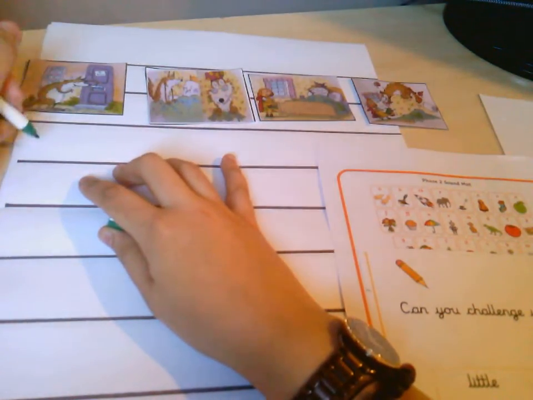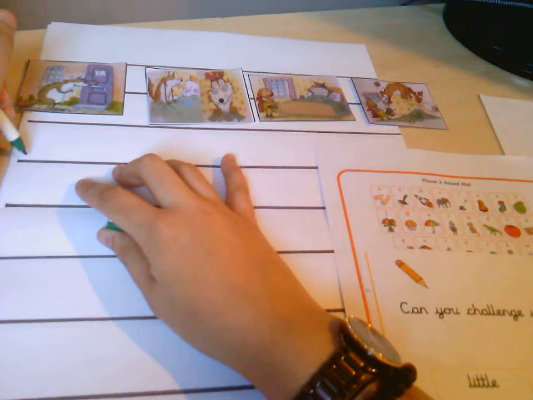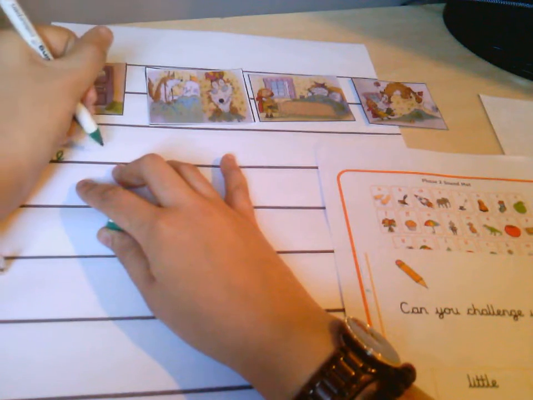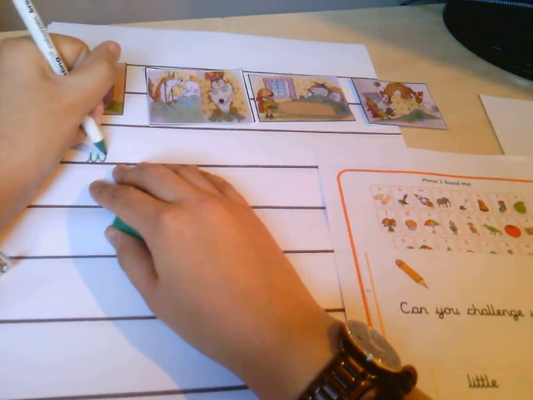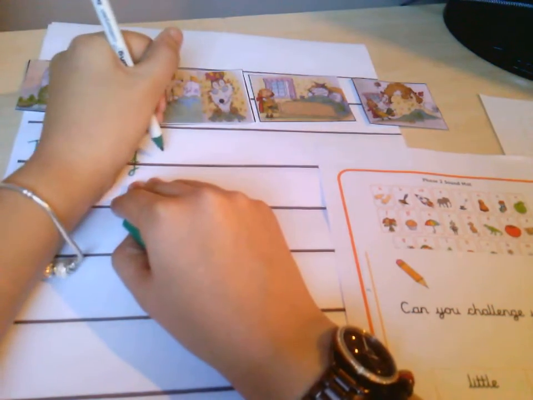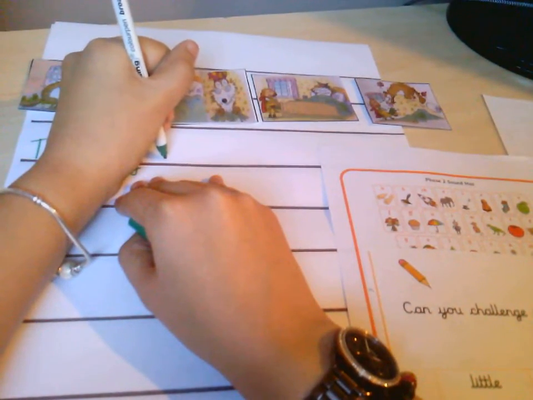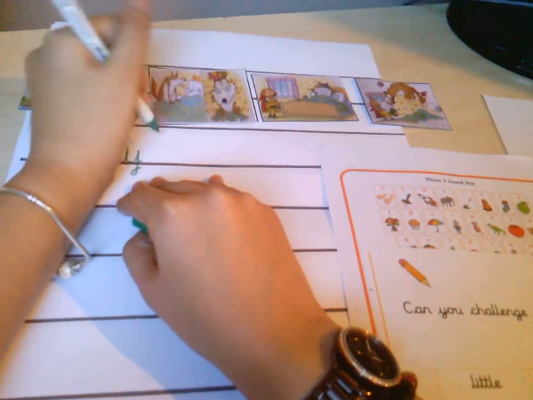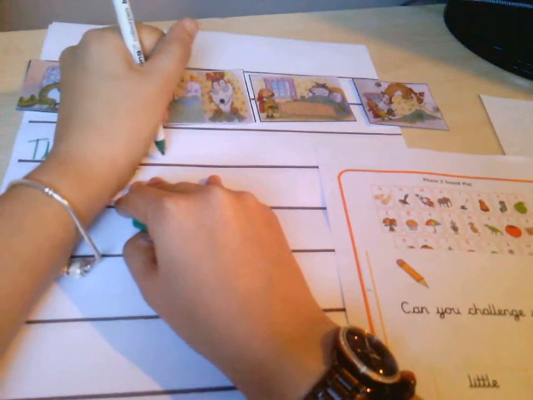I'm going to start my sentence with a capital letter. So the wolf. What was the wolf doing? Bangs? Or we could say the wolf bursts.